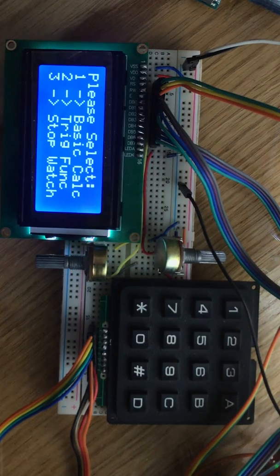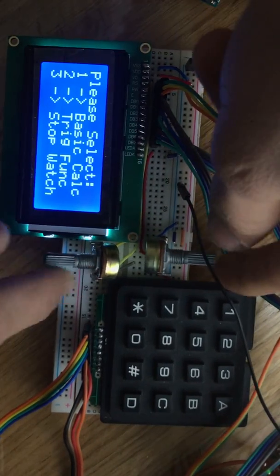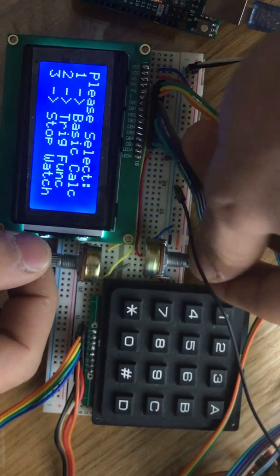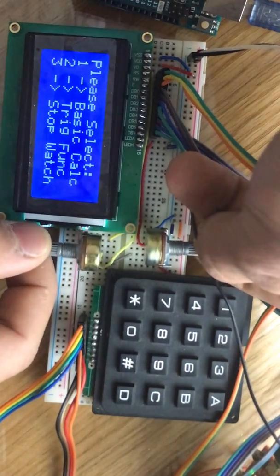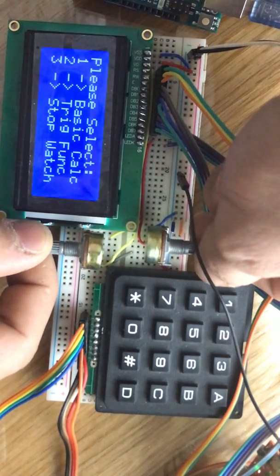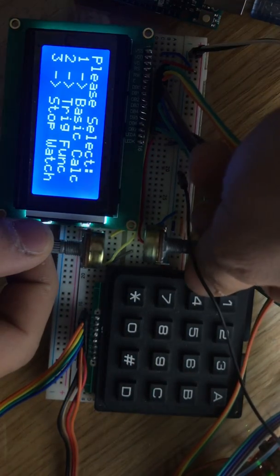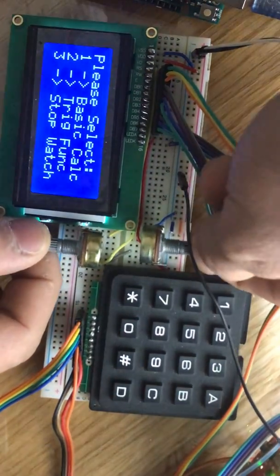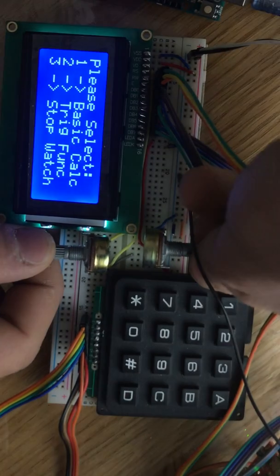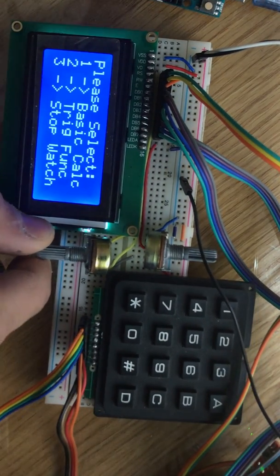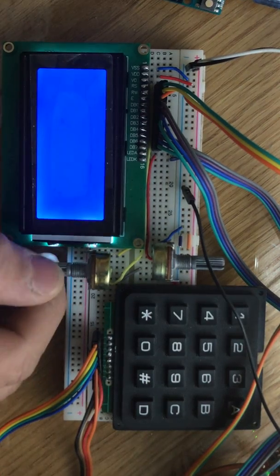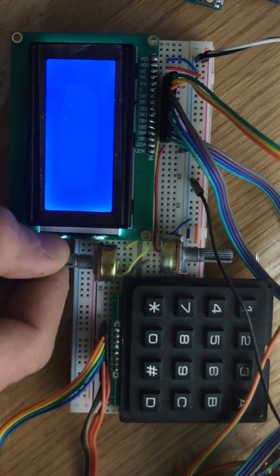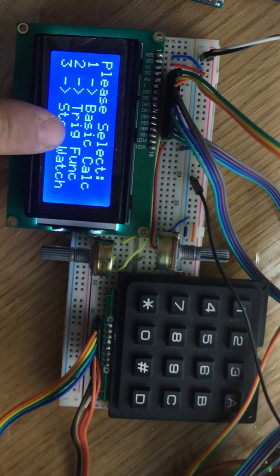Before selecting anything, we're gonna just test the two potentiometers I told you about in the previous video. So this one was the brightness of the screen, I guess. Yeah, the brightness of the screen. So now it's becoming more bright, and now it's becoming more dark. Okay, and the second one, the contrast of the letters. If we turn this one right or left, we will decrease or increase the contrast of the letters on the screen.